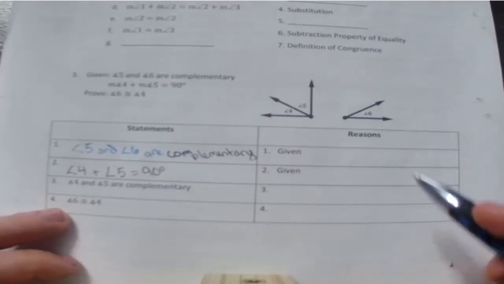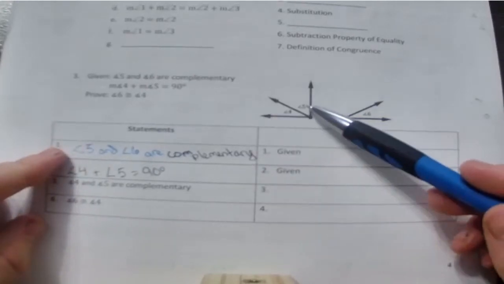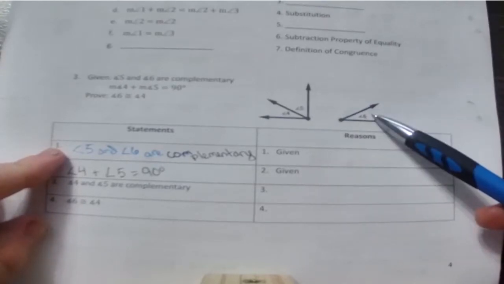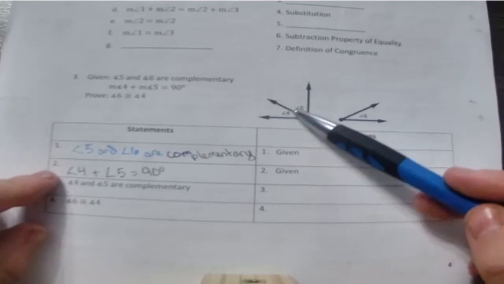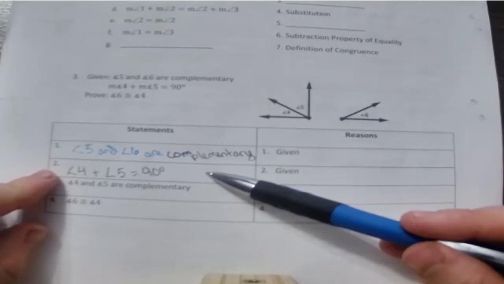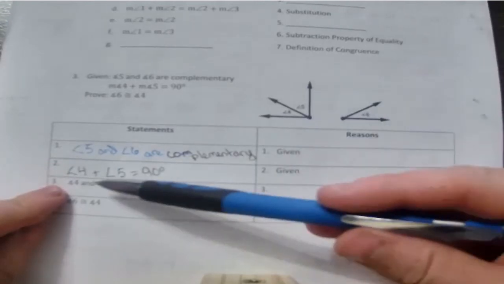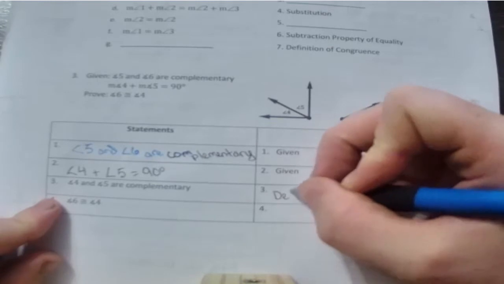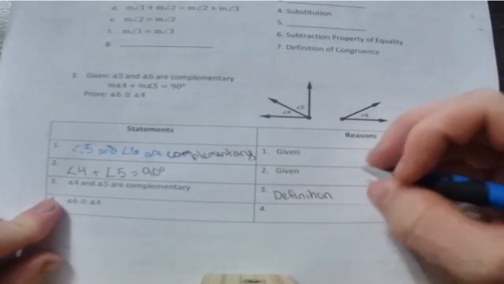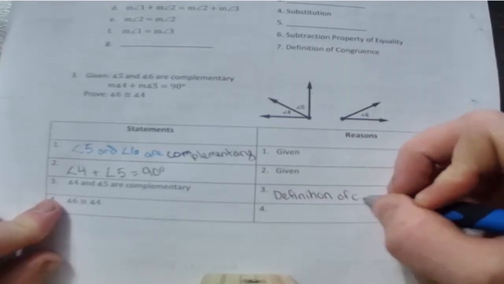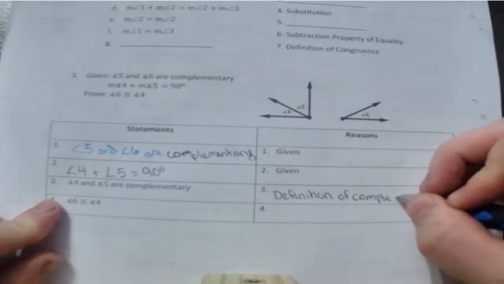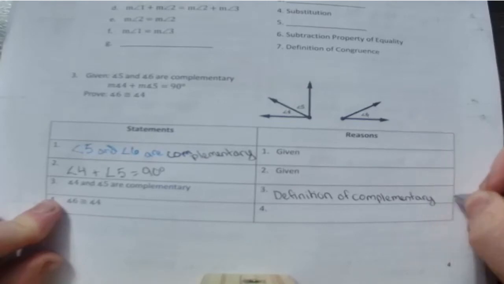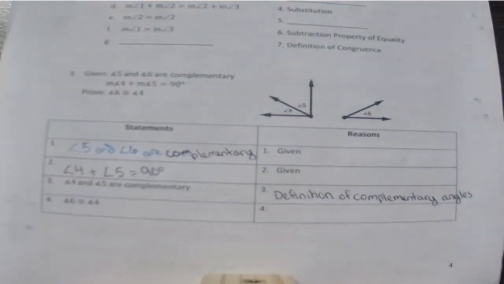So I will fill in the rest of this now. So 5 and 6 are complementary. If I did 5 plus 6, they would equal 90 degrees. I am being told that 4 and 5 equal 90. So if 4 and 5 are complementary, they already told us that equals 90 degrees when I add them together. So for number 3, we're going to say the definition of complementary angles. Because we were already told that 4 and 5 together make 90.